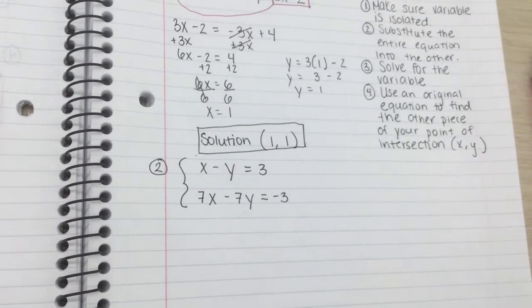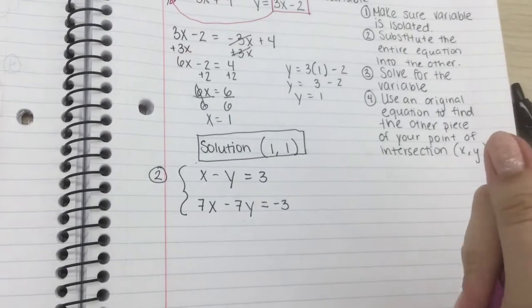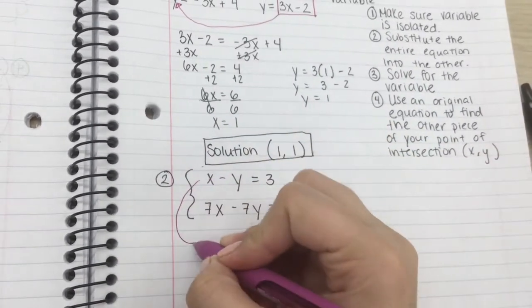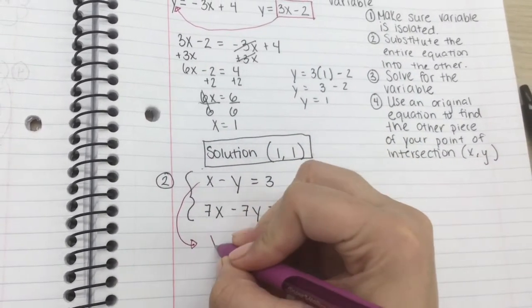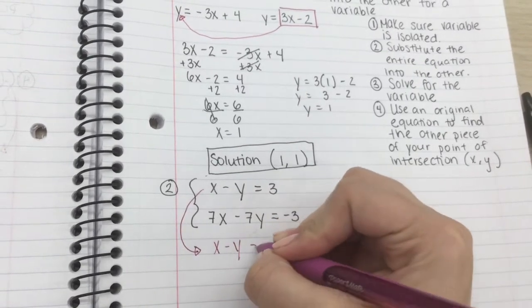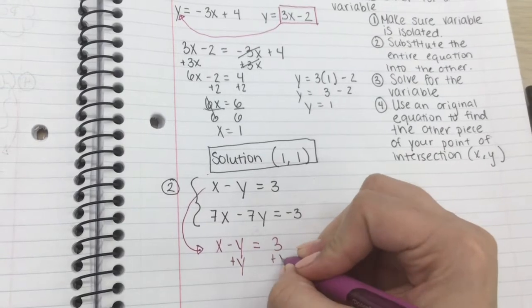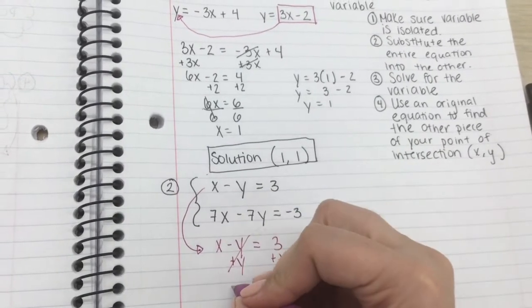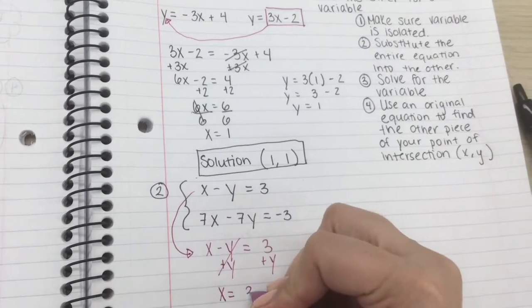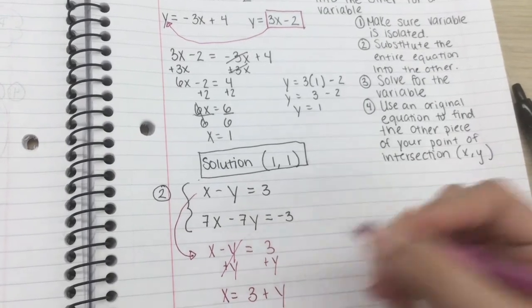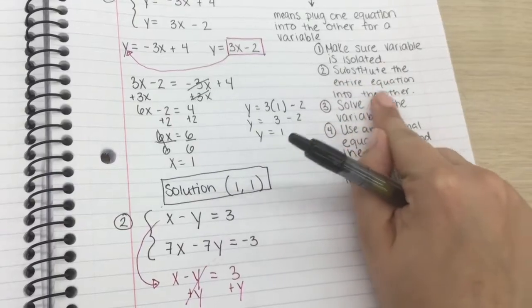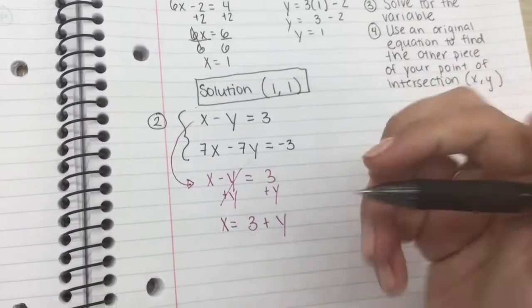I'm going to make sure that one of those variables is isolated. Now, this top equation looks the easiest for me to isolate a variable because all I need to do is add that y to both sides, and that will leave me with x isolated. It doesn't matter that my y is not isolated, it just has to be one of those variables that's by itself. So I'm going to substitute that entire equation into the other.